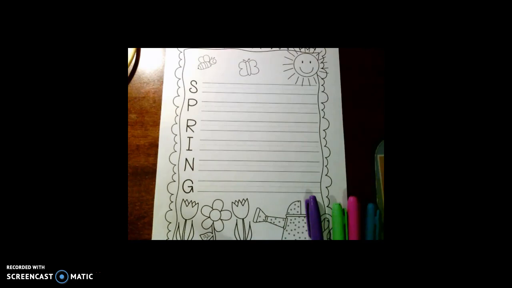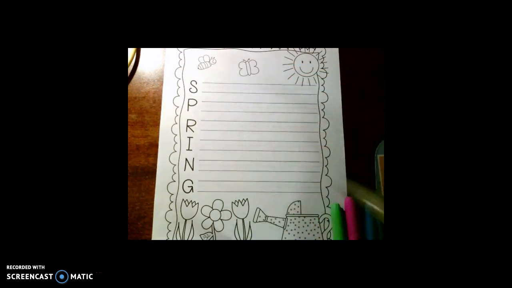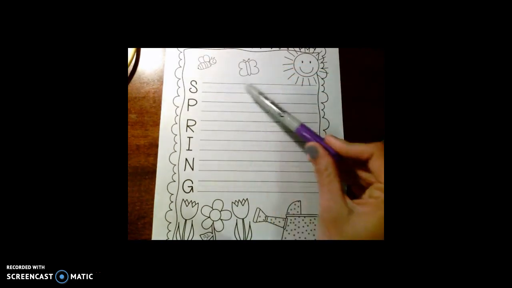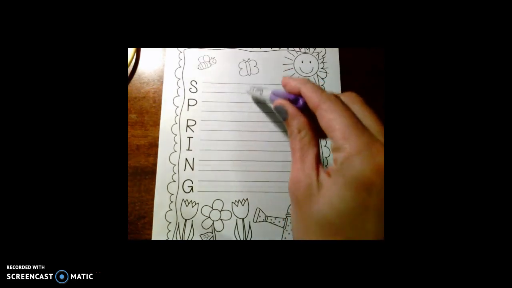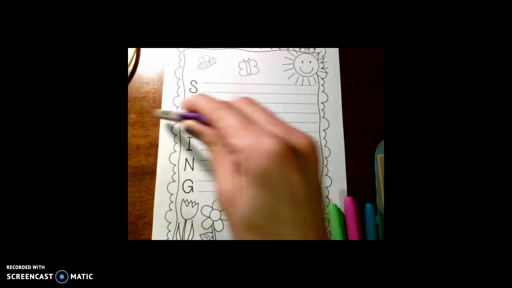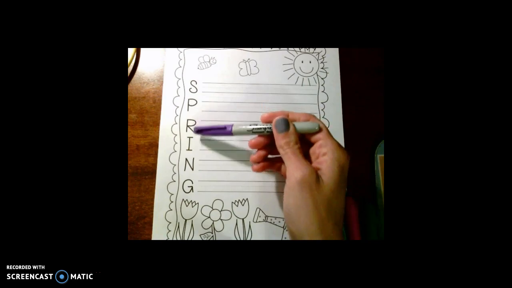So for this acrostic, we have our topic and title right here, spring. And we're going to start each line with the letter. If you wanted to do it differently, you could write it over here where you could use this side too, like some of those poems did. But this one, we're going to use the beginning of each of these letters.